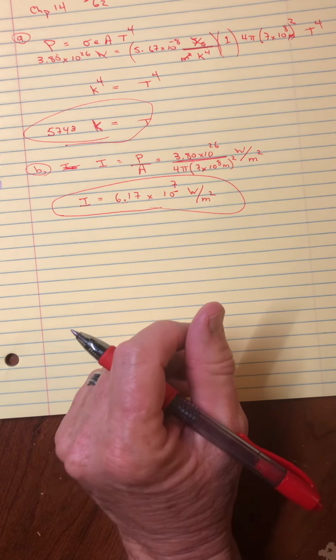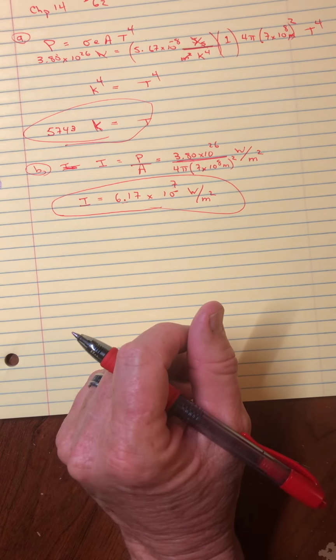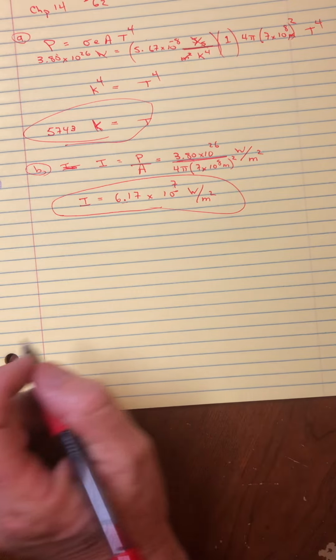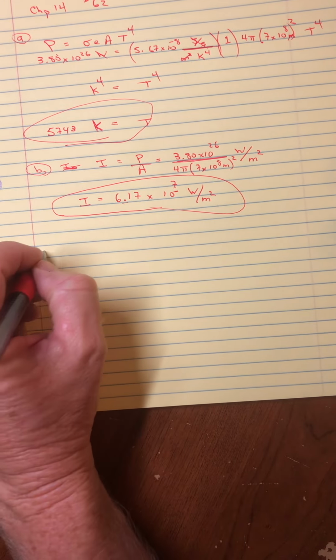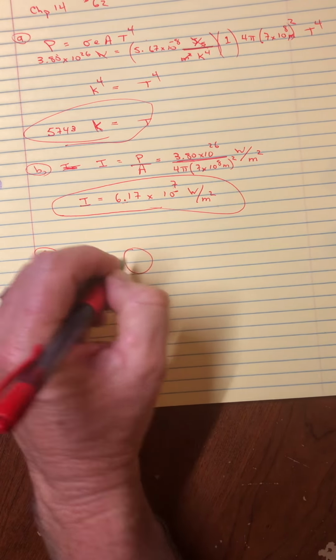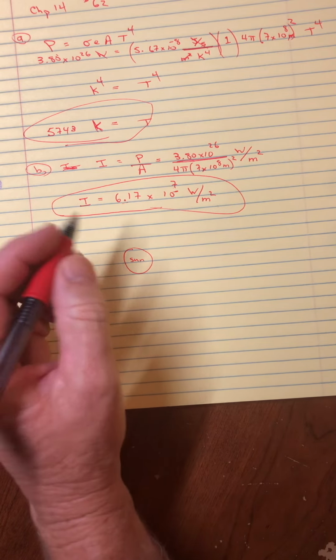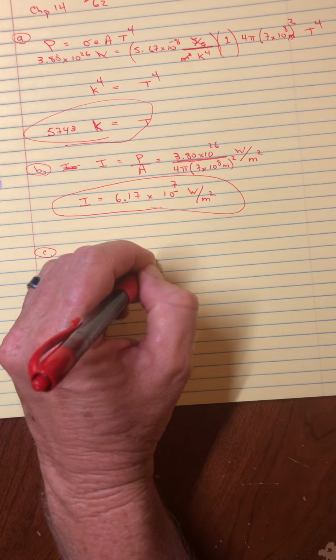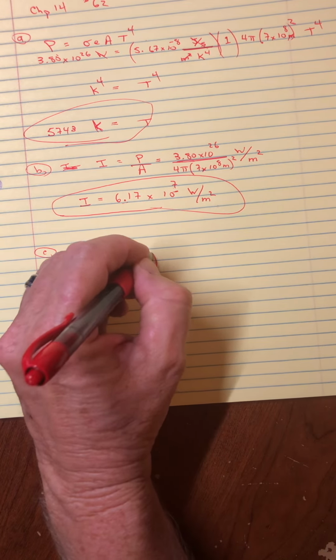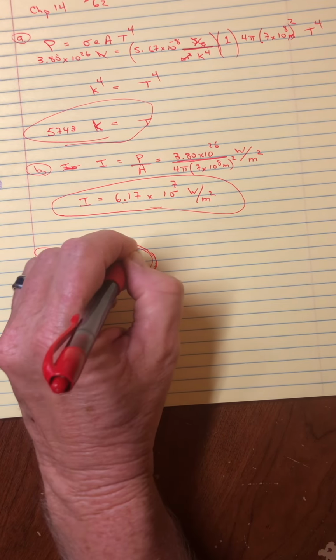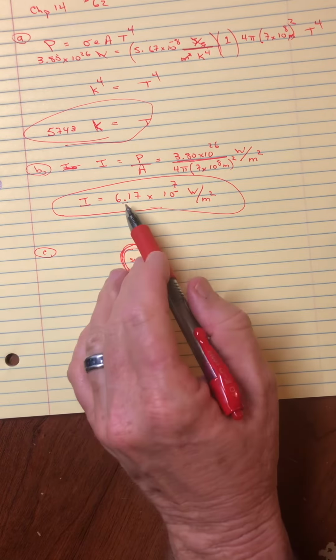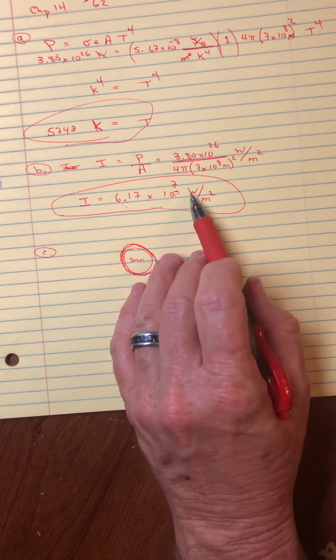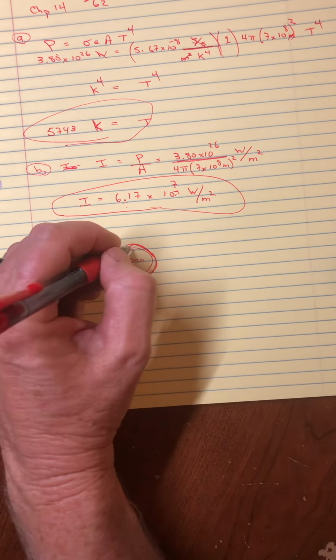Because C says, how much power in watts per square meter is the value by the time it gets to the Earth? And maybe that's worth drawing a picture first. If you have the sun and you draw a shell around the sun, you're saying at the surface there's this much power in 1 square meter.